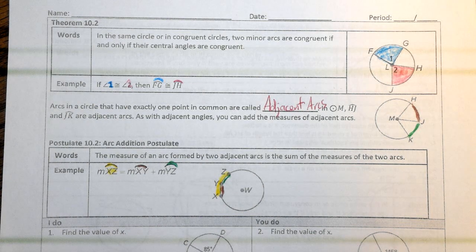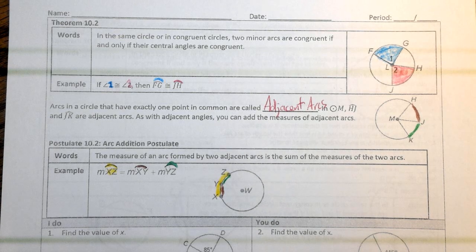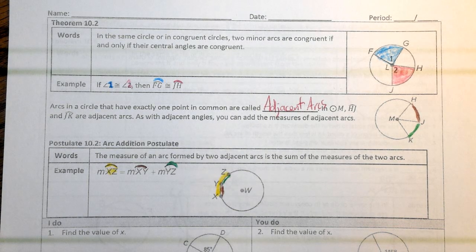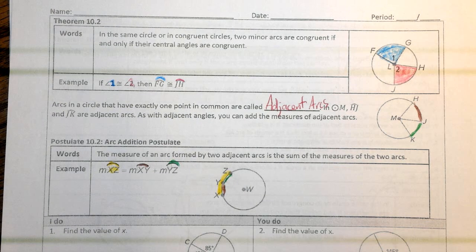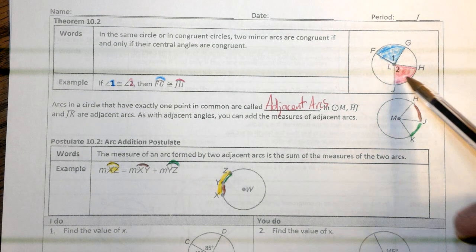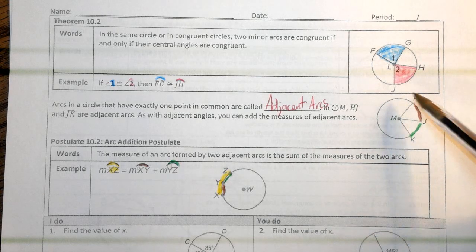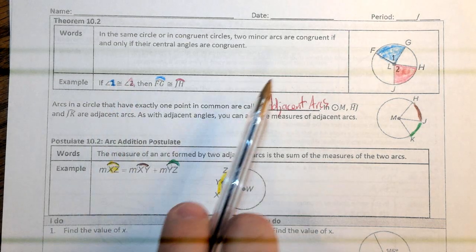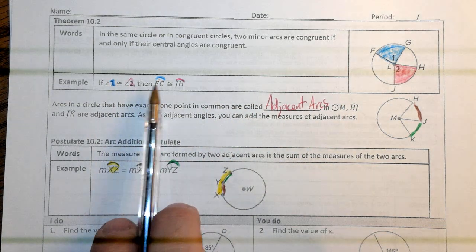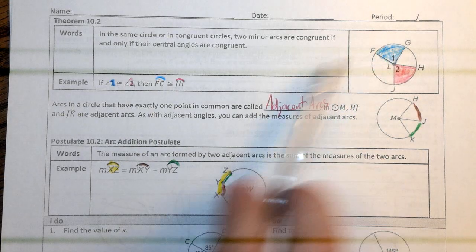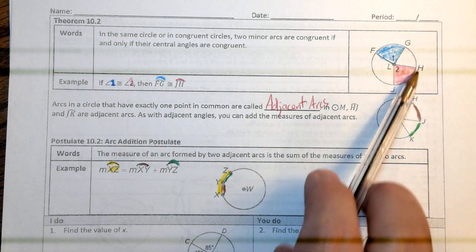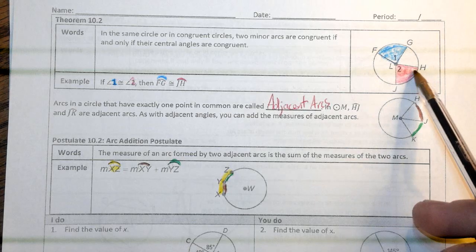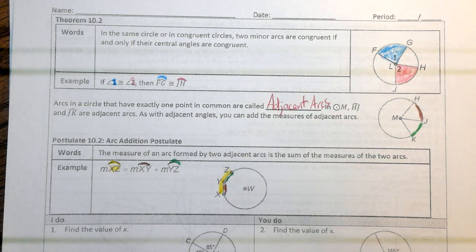Theorem 10.2: in the same circle or in congruent circles, two minor arcs are congruent if and only if their central angles are congruent. If the arc measure has to do with the central angle, then obviously they have to be congruent. In this case, if angle 1, the blue, is congruent to angle 2, the pink, then arc FG, this blue arc, is congruent to arc GH, the pink arc. Notice the arc is the same as the angle. It's like pieces of a pizza.